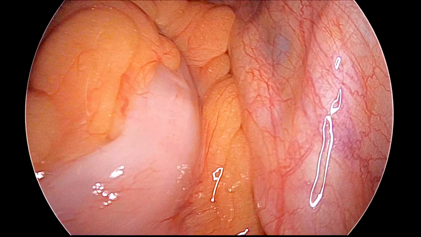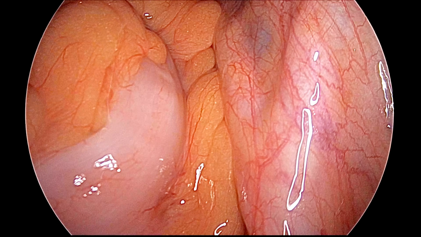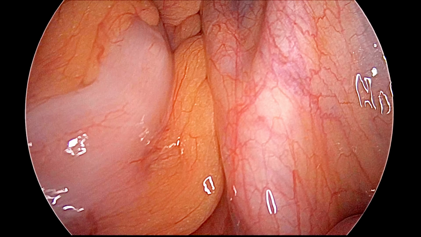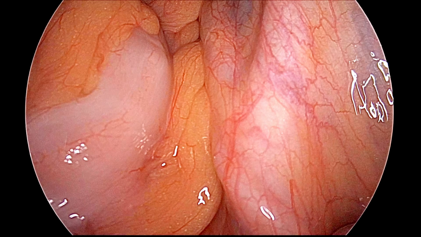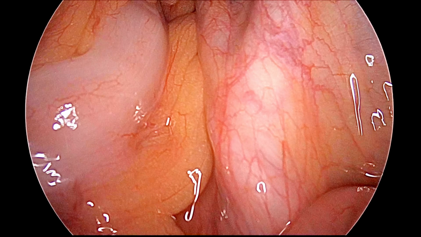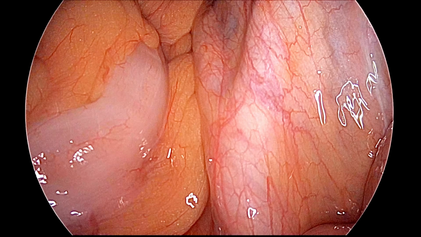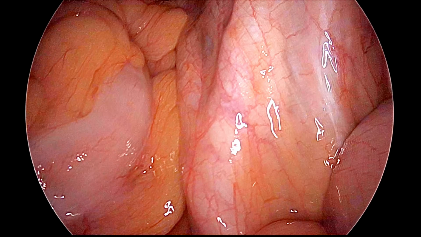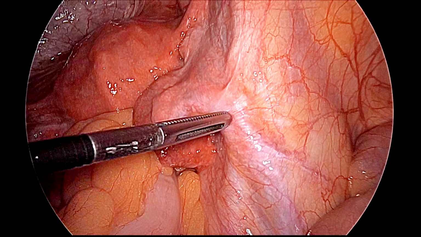This is also called the triangle of doom, because in this area you have to be very careful that you should not injure any structure, otherwise major bleeding can happen. And ureteric peristalsis is also visible below. So this is the right side, and after that we will see the triangle of doom.